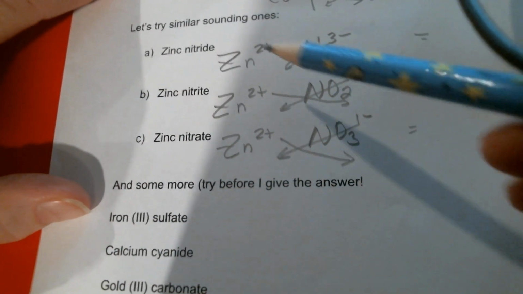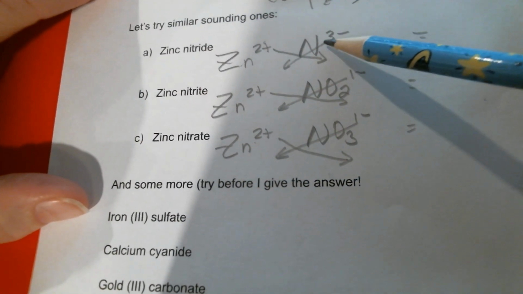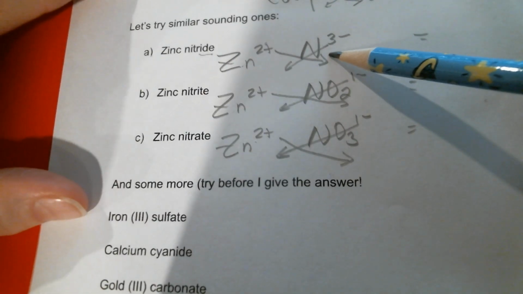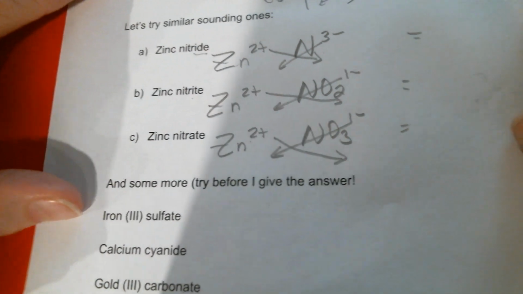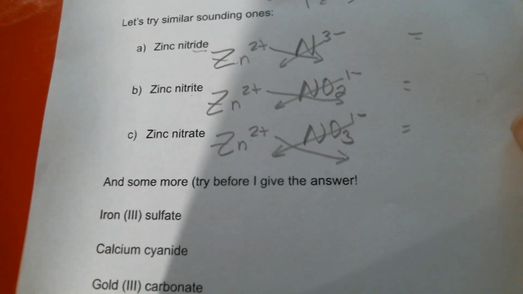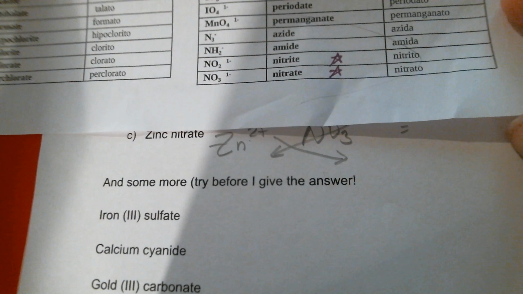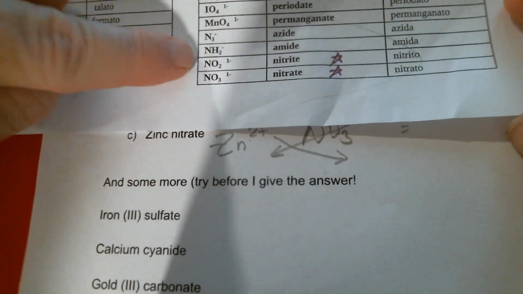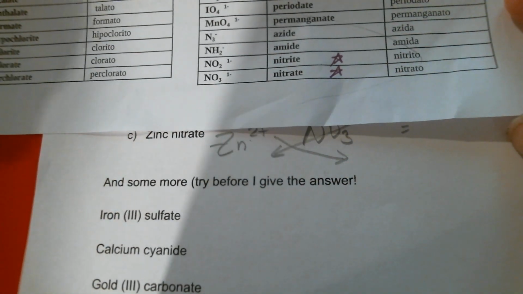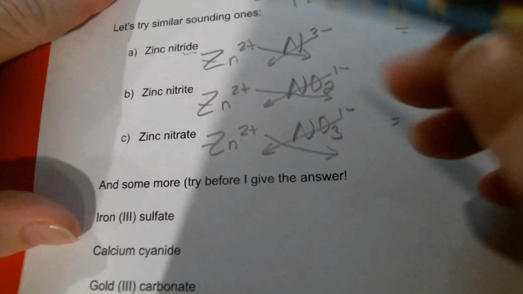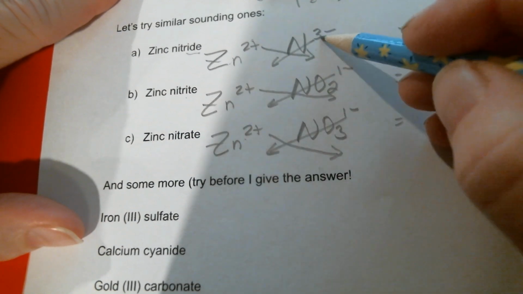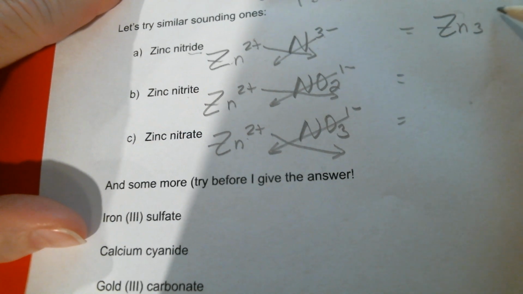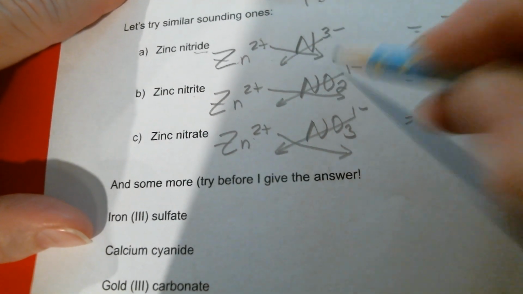They all have zinc in them, so zinc 2+. If you'll notice the ending IDE, this means it's just nitrogen. The ITE and the ATE, if you look at the ion sheet, right here, I have nitrite and I have nitrate. So you just have to look for the name and it'll tell you what the two formulas are. So I'm going to put these together. I have a 2 and I have a 3. So Zn gets the 3 and N gets the 2.